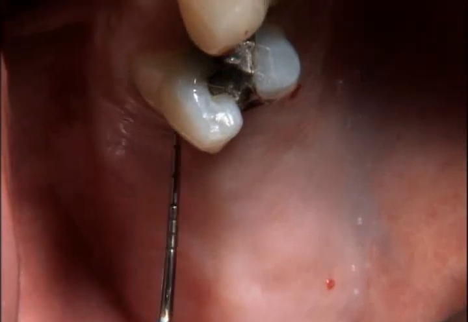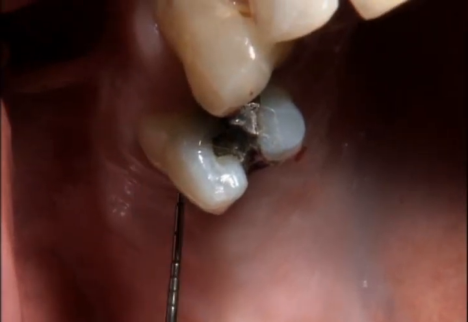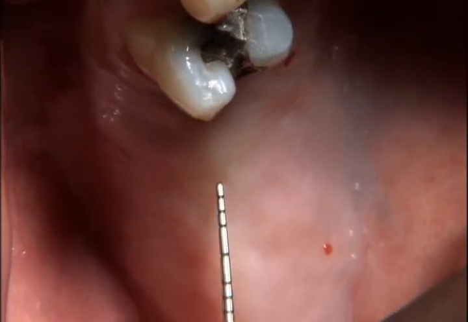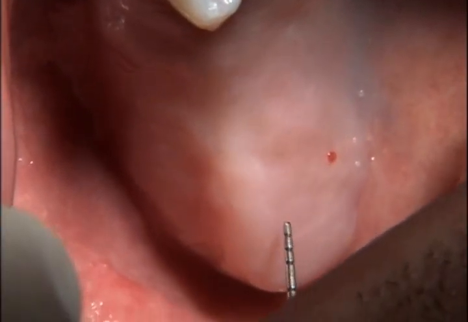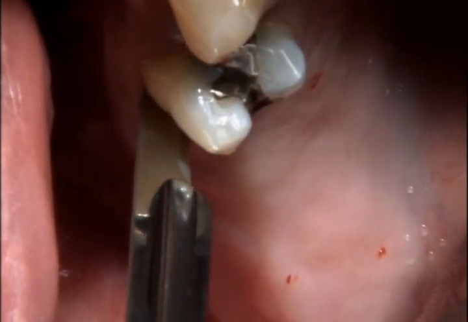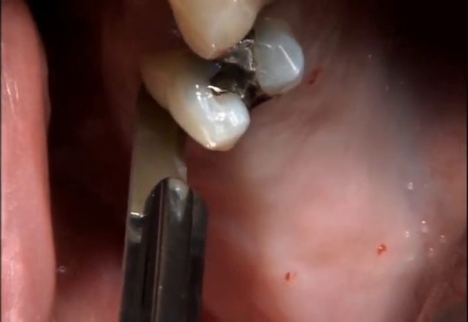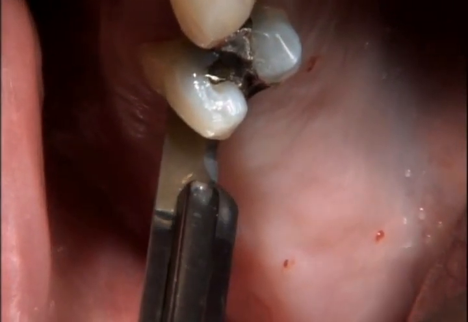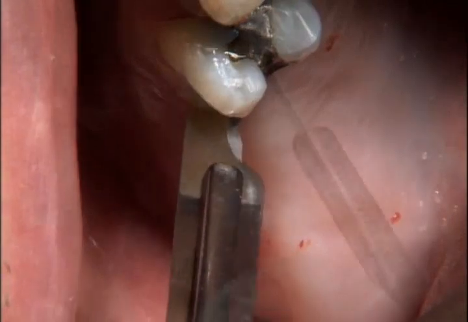The flap was designed with a palatal paracrestal incision extending distally from the distal palatal aspect of the first premolar tooth. A buccal intrasulcular incision about this same tooth was used to avoid a vertical releasing incision anteriorly.